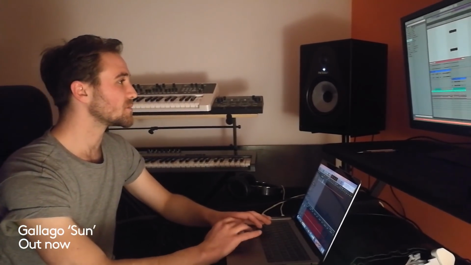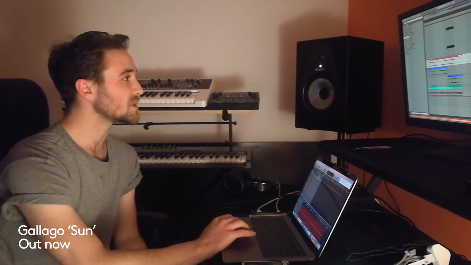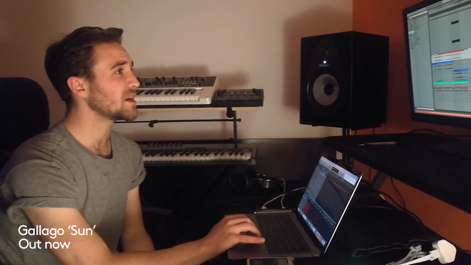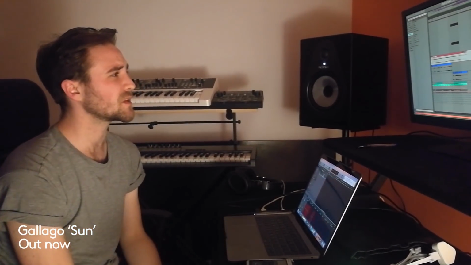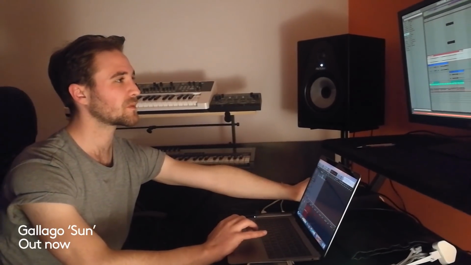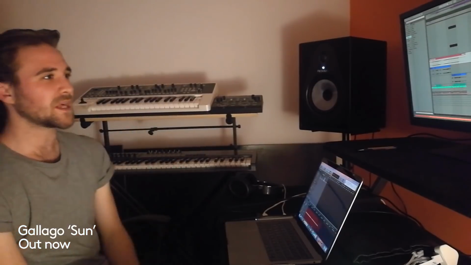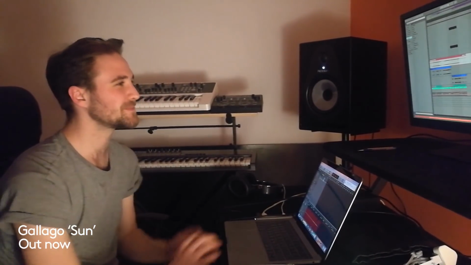Then I've also got some strings in the background. What I do with these strings is just have them running all the way through the track, slowly bringing them in and out. And yeah, I use Session Strings in Contact for these. They fill out the mid-range as well.